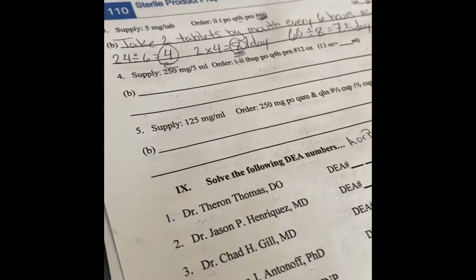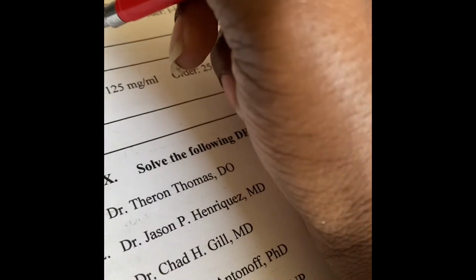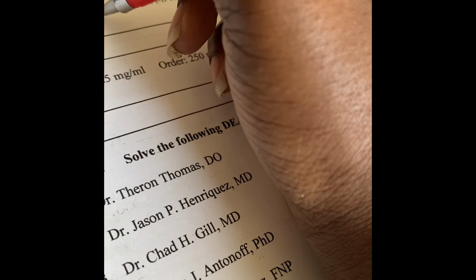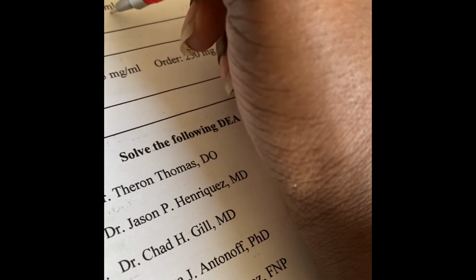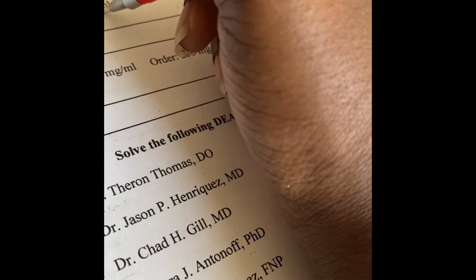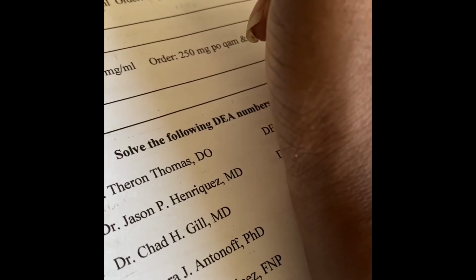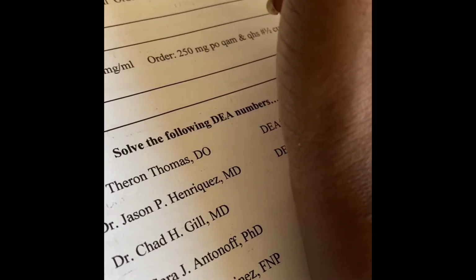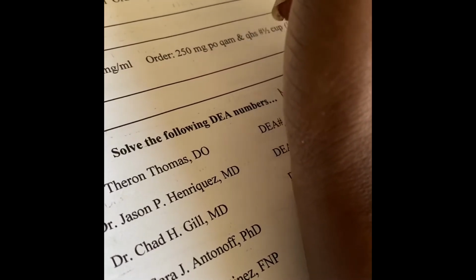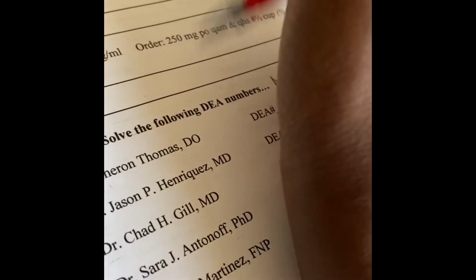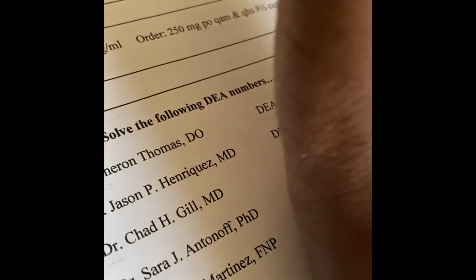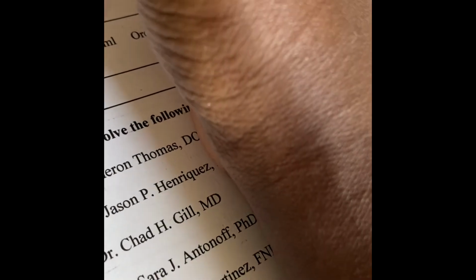Okay. So number 4 is 250 milligrams per 5 ml, and we take 1 to 2 tablespoons by mouth every 4 hours as needed, and we have a 12-ounce bottle. Okay, so we're going to decipher the SIG first.